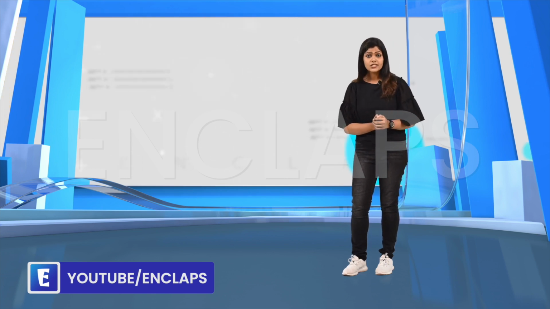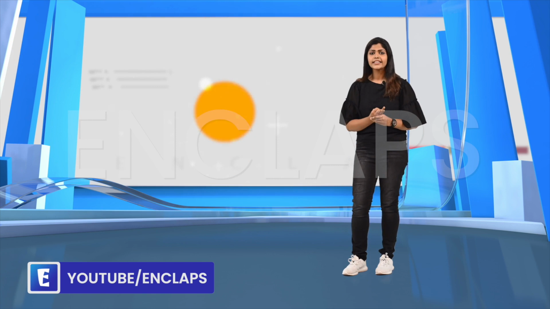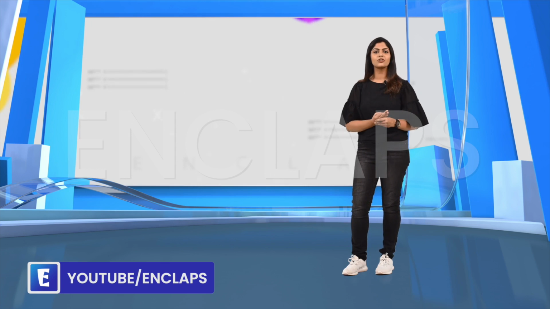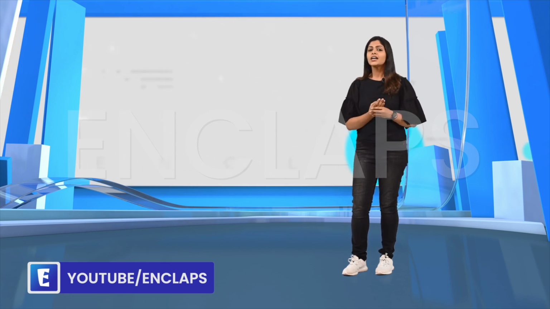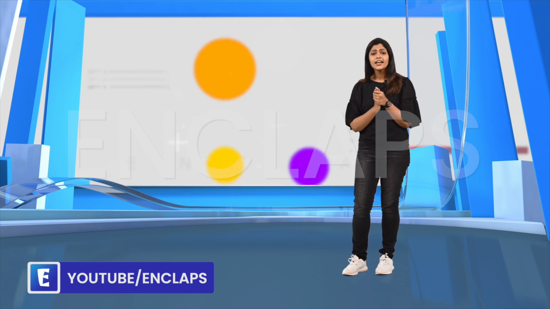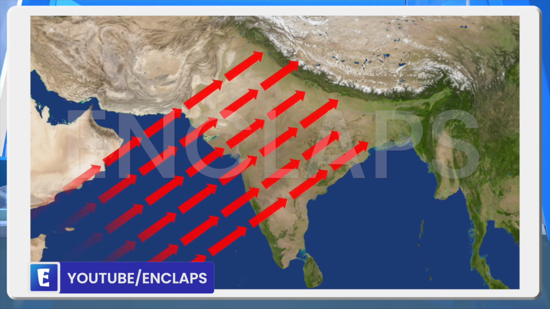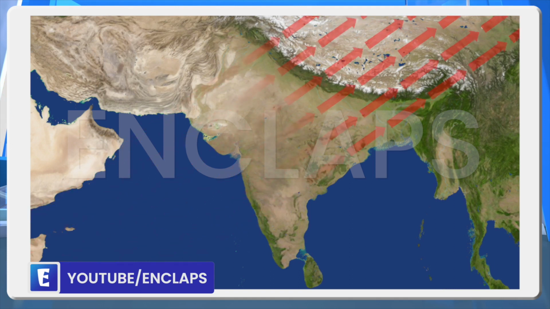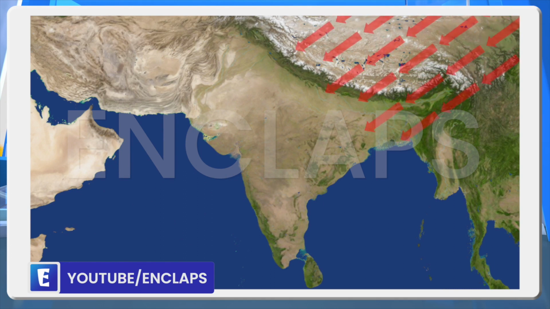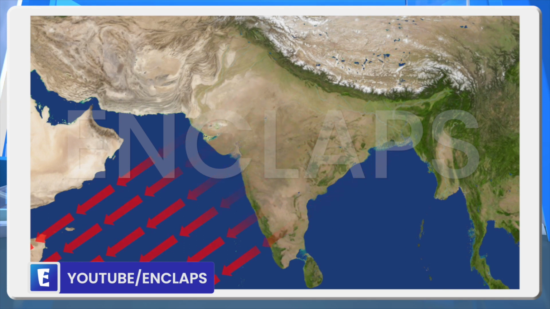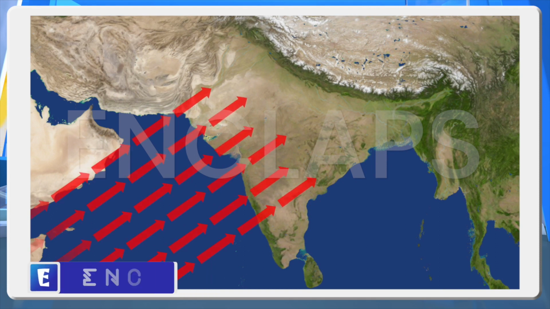The apparent movement of the sun, Coriolis force, and difference in heating of land and water are some of the factors that are responsible for the formation of monsoon winds. Now let's talk about monsoons of India in detail. We have already discussed about intertropical convergence zone while talking about trade winds, right? So this ITCZ, where the northeast trade winds and southeast trade winds converge in a low pressure zone, moves to the north of the equator and establishes itself over the Indian subcontinent during the month of July.